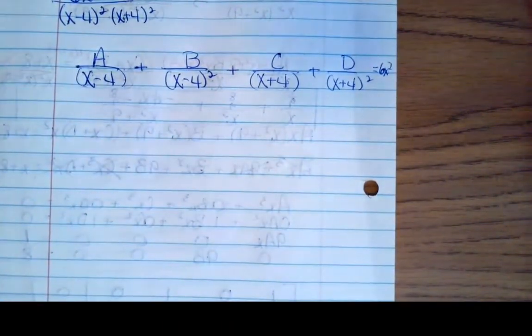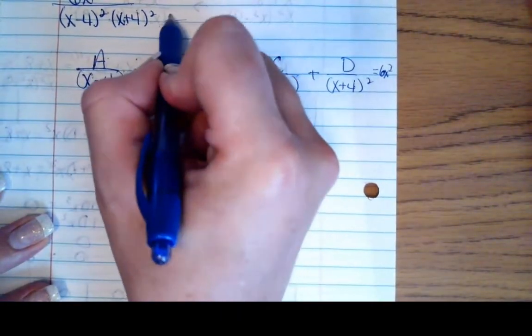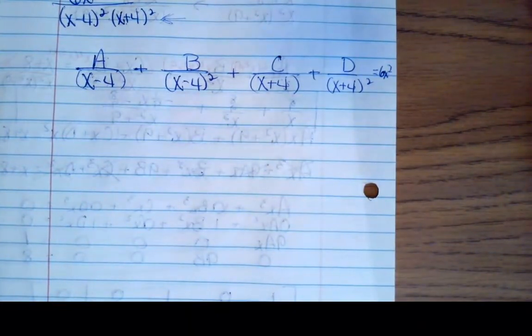All right, so I'm going to set this up, but I'm going to let you finish it. So what would my common denominator be? This is my common denominator, okay? And this actually gets a little bit tedious, so just be very, very careful when you're multiplying stuff out. Be exceedingly careful while you're multiplying stuff out.